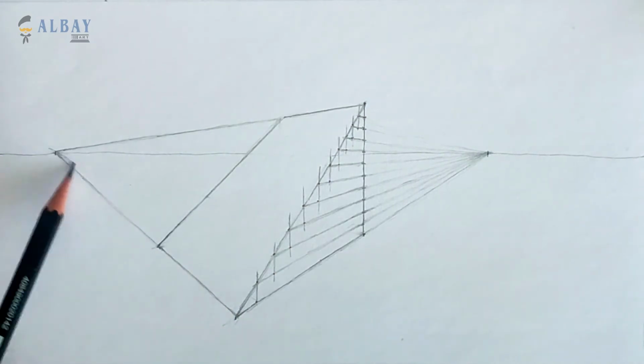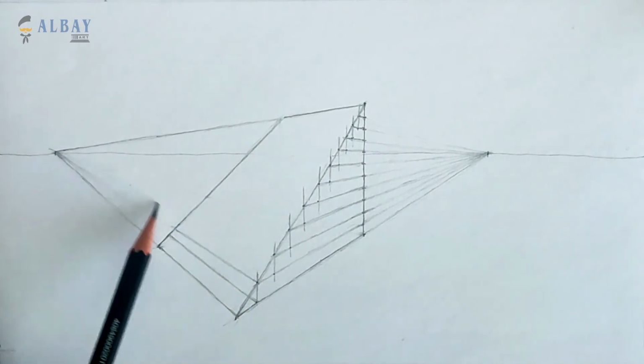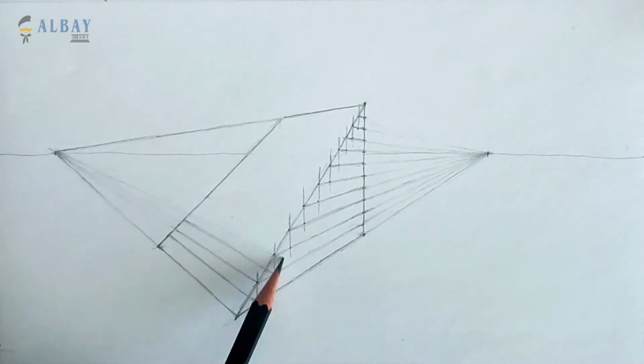Now we just need to draw straight lines connecting each point to the vanishing point. Just be careful when you do this. I suggest using a ruler, especially if you're a beginner. I sped up the video a bit so as not to take up too much of your time. Sorry.